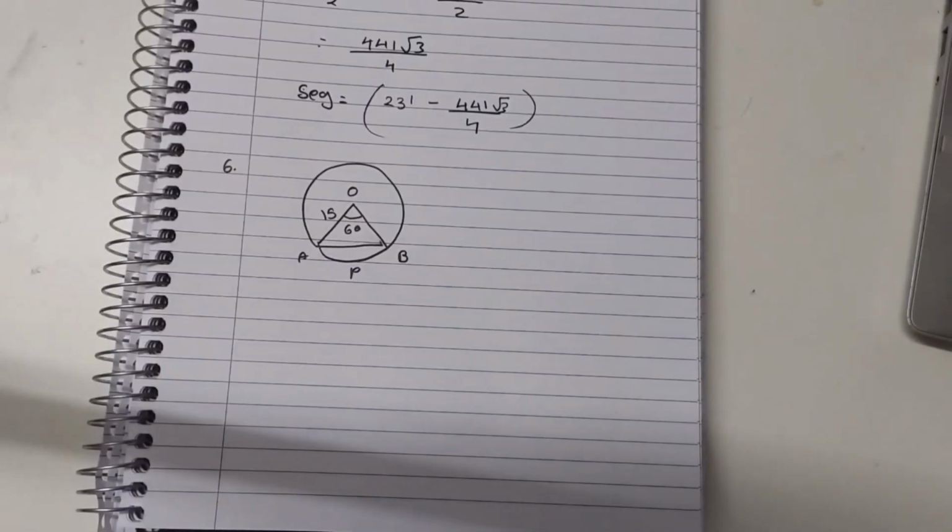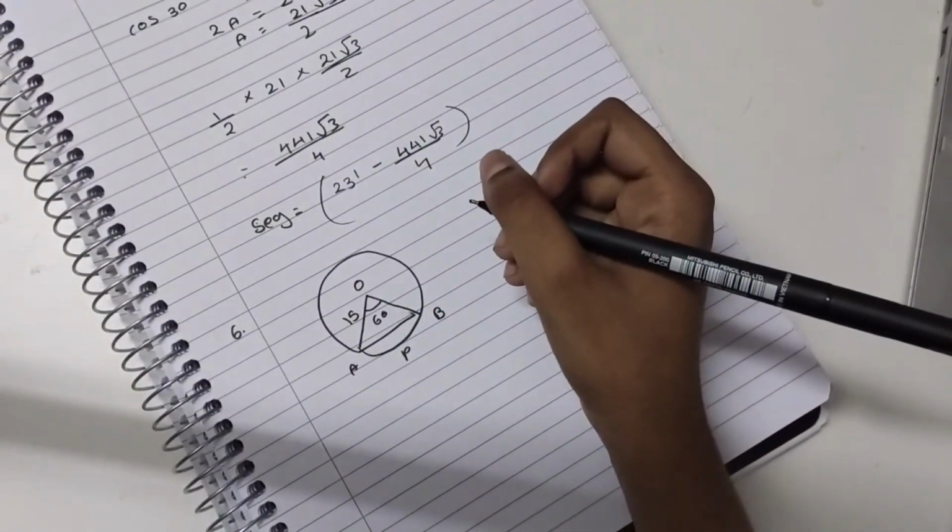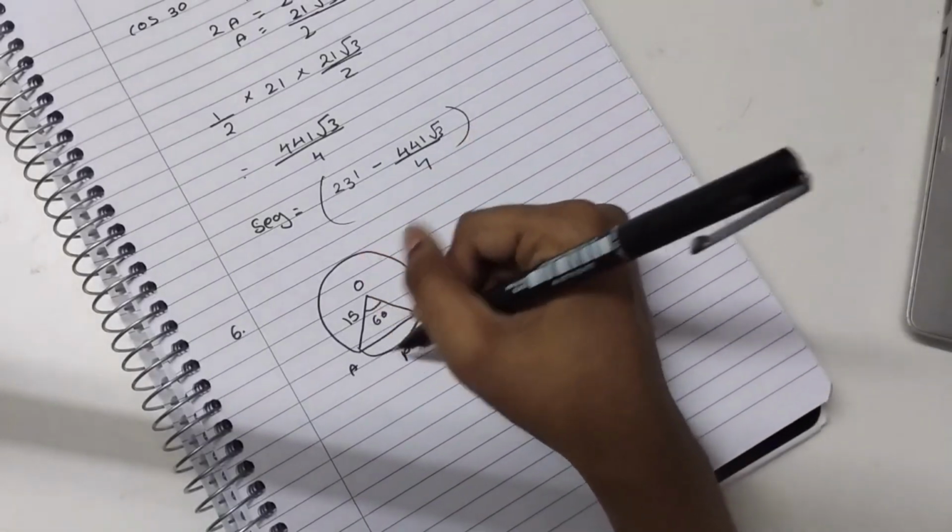In the sixth question, they've given that a chord of a circle of radius 15 centimeters subtends an angle of 60 degrees at the center. We need to find the areas of the corresponding minor and major segments of the circle. We need to use pi as 3.14 and the value of root 3 as 1.73. So we know that the area of the segment is equal to the area of the sector minus the area of the triangle. So first we need to find the area of the sector.